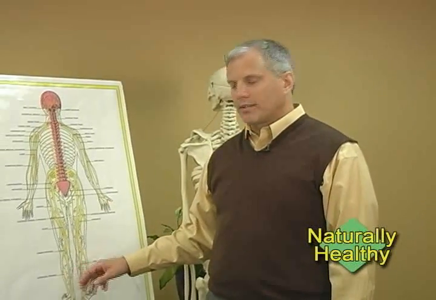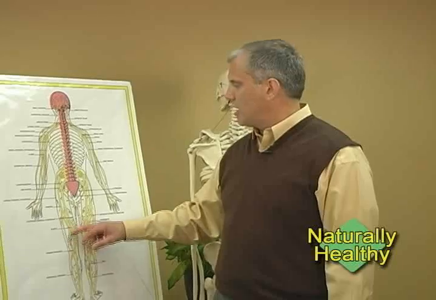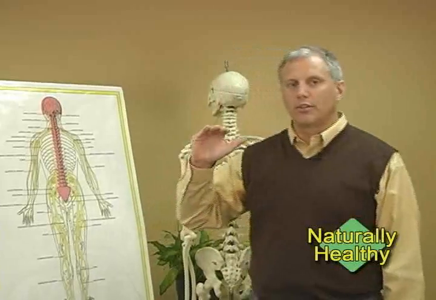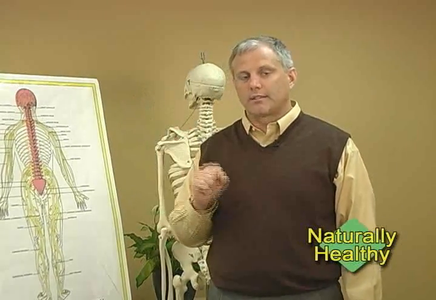So the map is this. We have a stimulus. It sends information up whatever respective nerve into our spine, into our spinal cord, where it gets taken to our brain and gets processed.